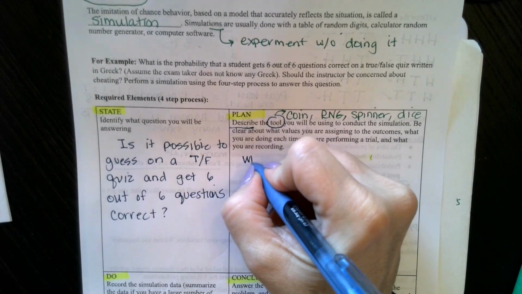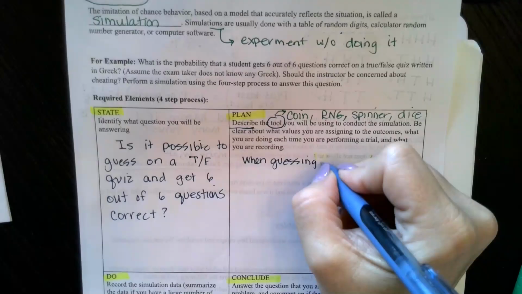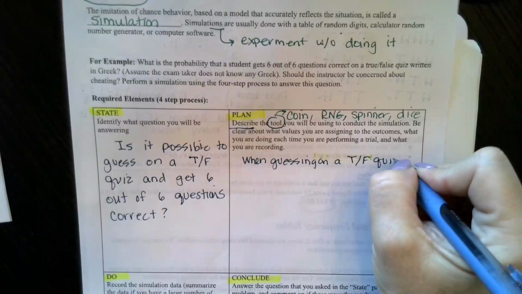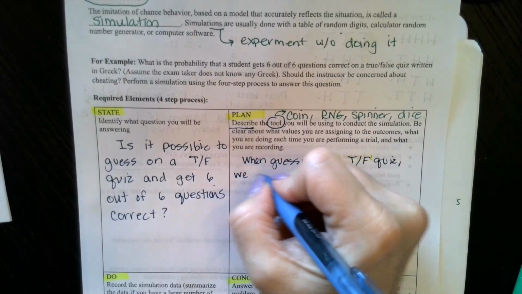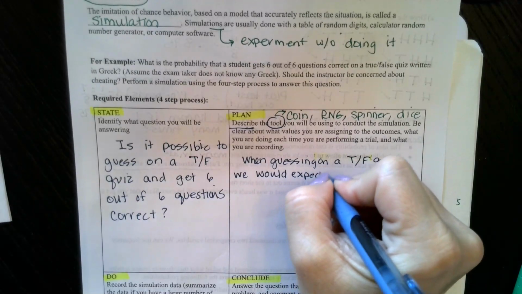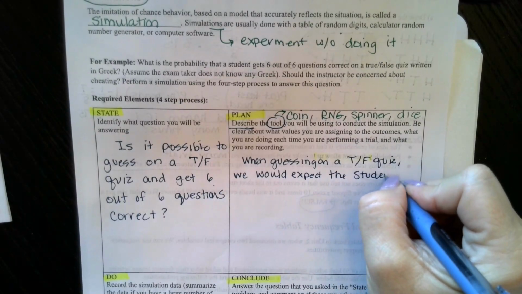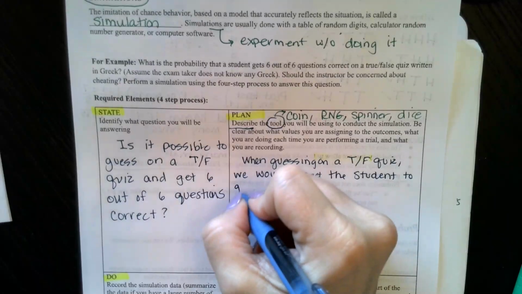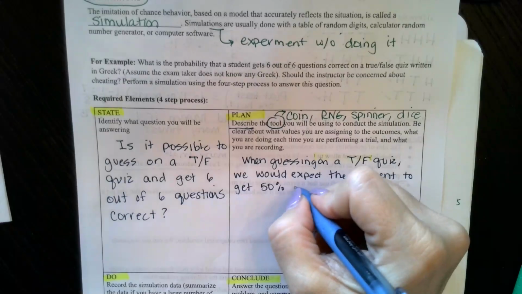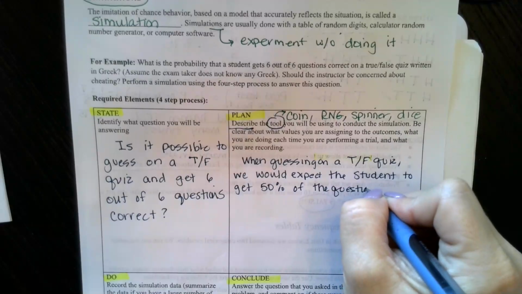So when guessing on a true-false quiz, we would expect the student to get 50% of the questions correct.